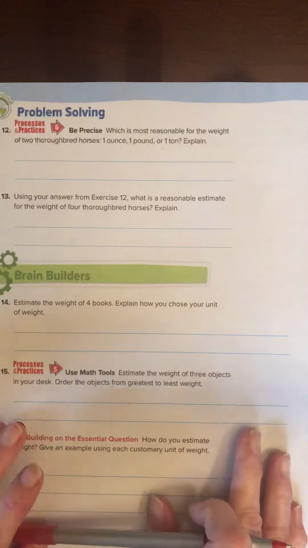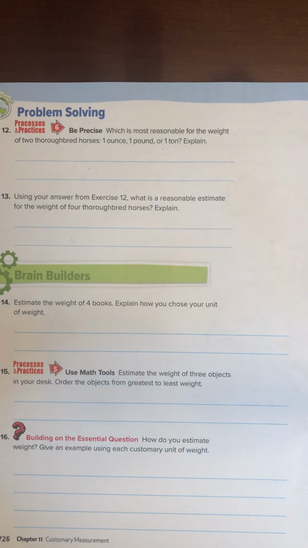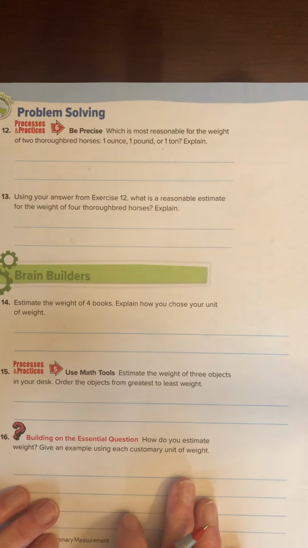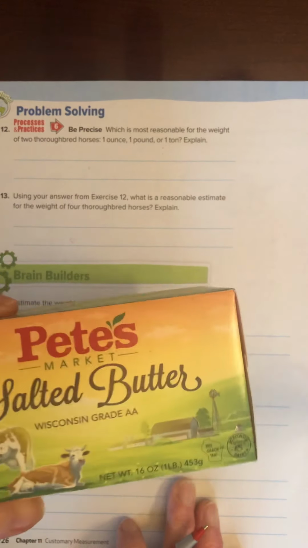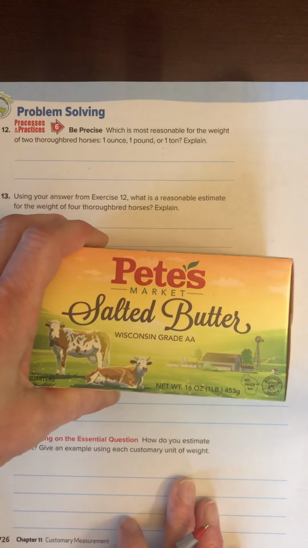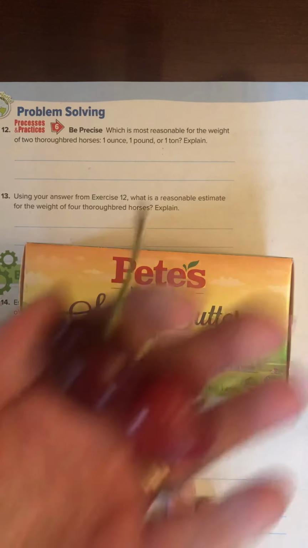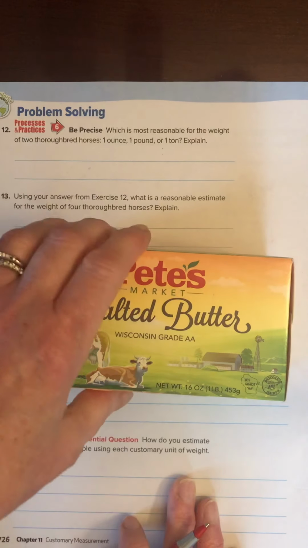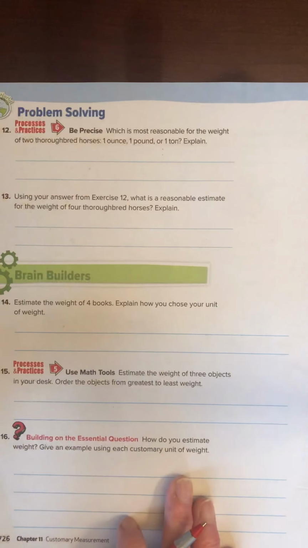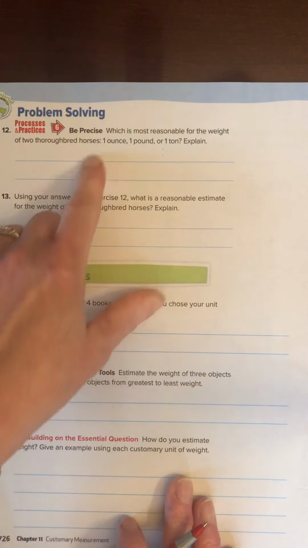Problem solving. Okay, which is most reasonable for the weight of 2 thoroughbred horses? 1 ounce, 1 pound, or 1 ton? And it says to explain. Okay, so obviously 2 thoroughbred horses are going to be way bigger than 2 ounces, right? Or 2 pounds. So the more reasonable answer, 1 ounce, 1 pound, or a ton, right? So we're thinking, okay, 1 ton.